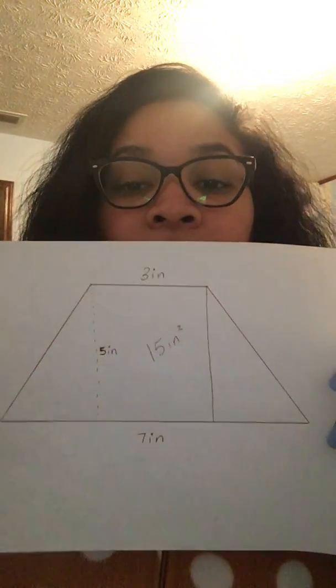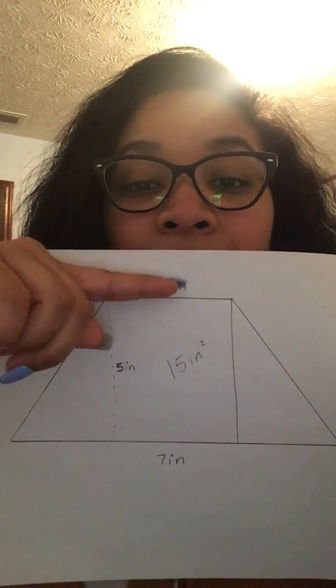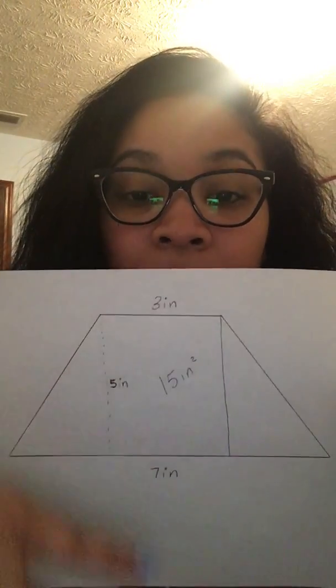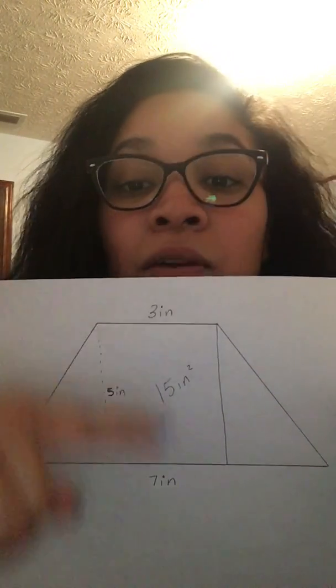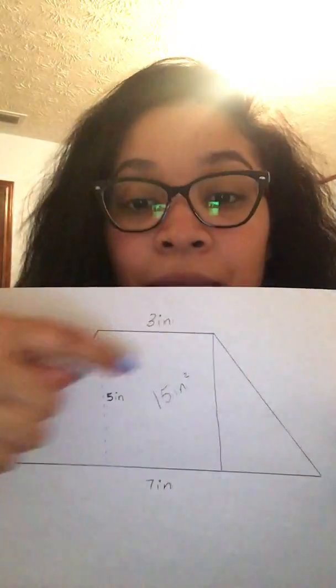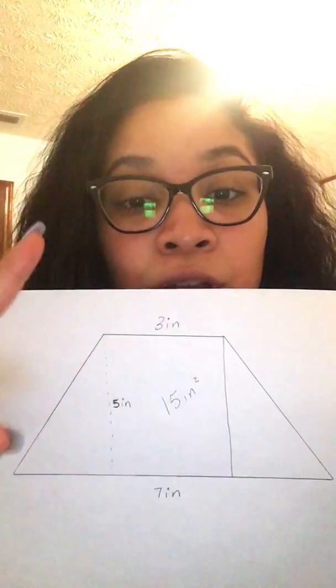Alright, so notice here that 3 inches and 7 inches. What's the relationship between these two sides? Think about what we've discussed in class. The relationship between these two sides is that they are parallel to one another, right? They're right across from one another.